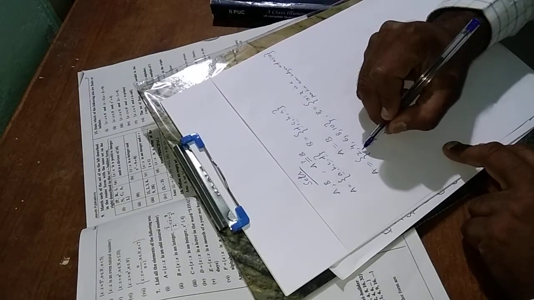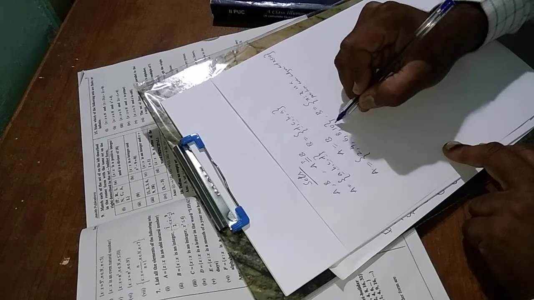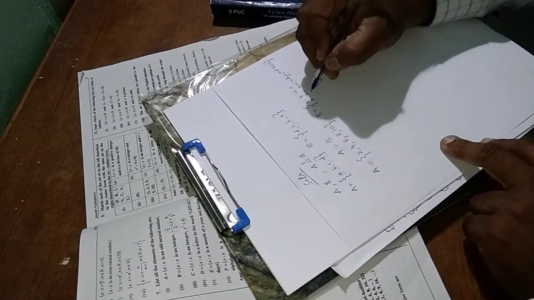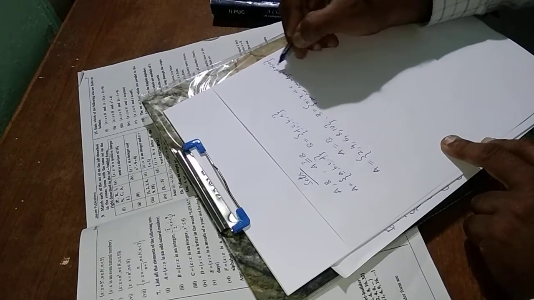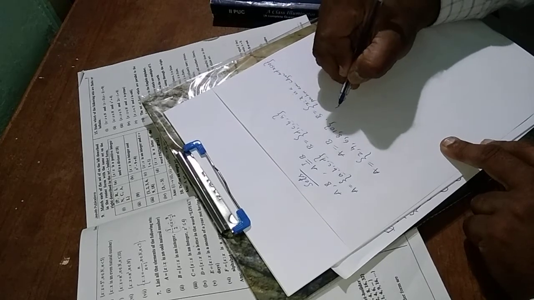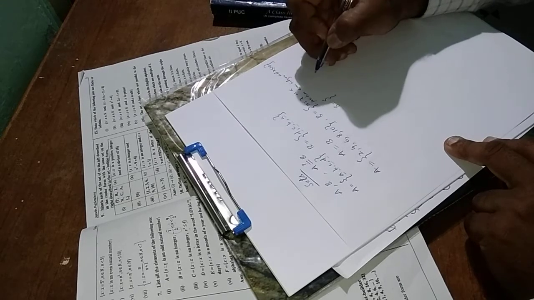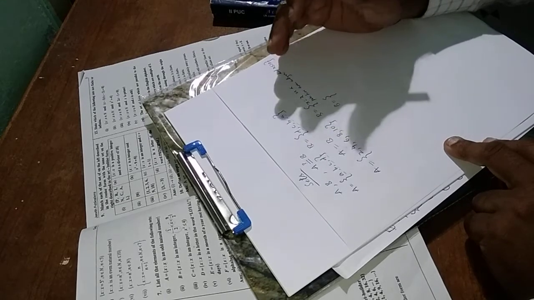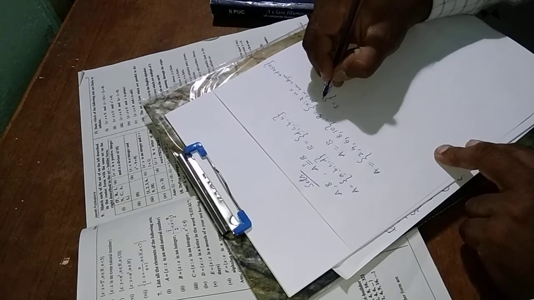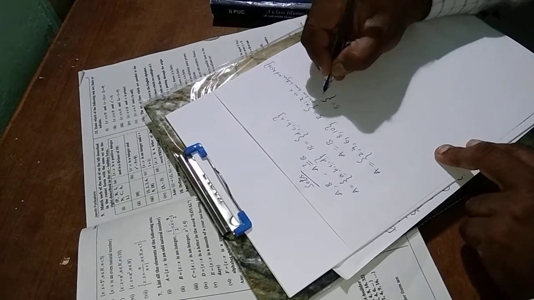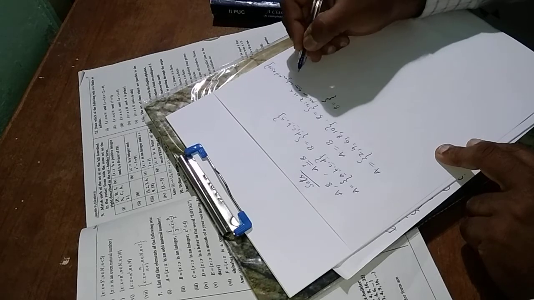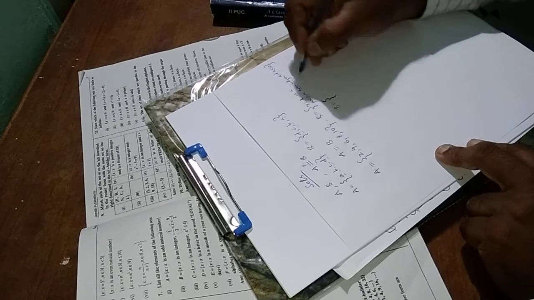Here clearly the elements are 2, 4, 6, 8, 10. Here we have to write the elements. This is set builder form, we have to write it in roster form. x is a positive even integer. So if we write this set, we have to write even and positive.